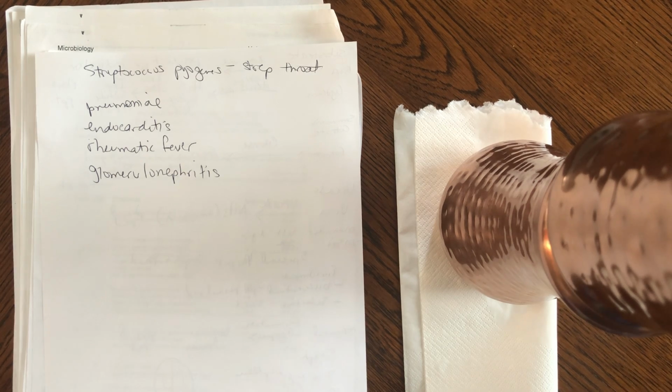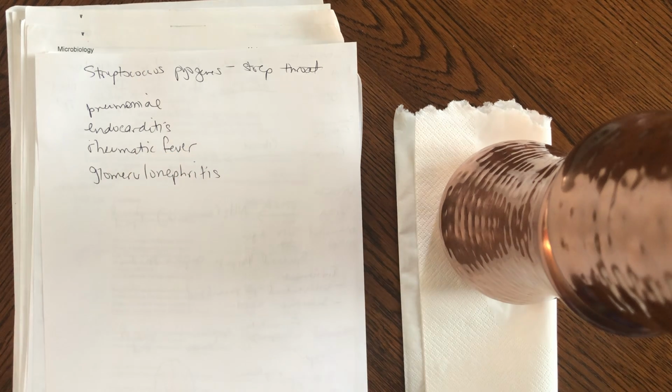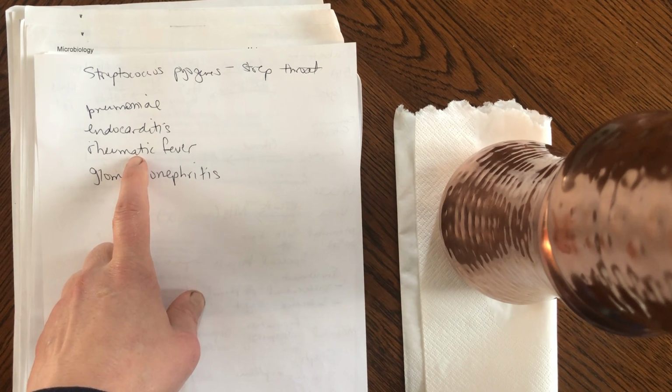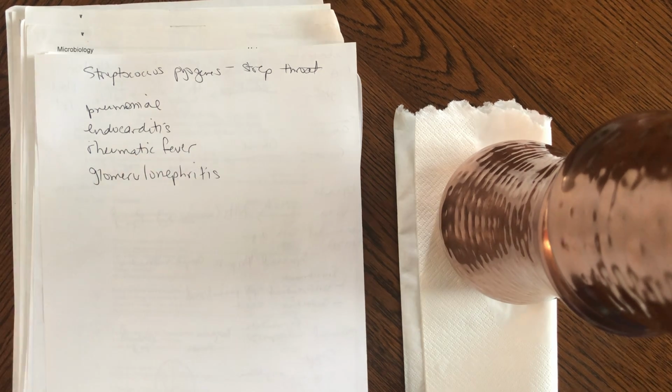So I had a student several years ago that would just get strep throat all the time, and she was having some pretty major issues, and they could not figure out what was going on. It turns out they were pretty sure that she had rheumatic fever, and this was in the spring. She was pretty sick at the beginning of the semester, kept getting strep throat, could not get it taken care of.